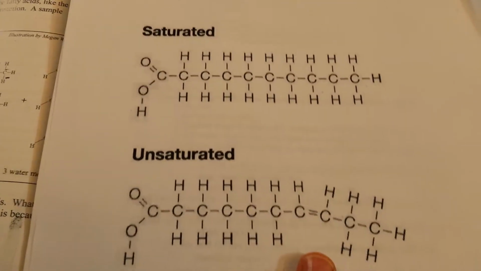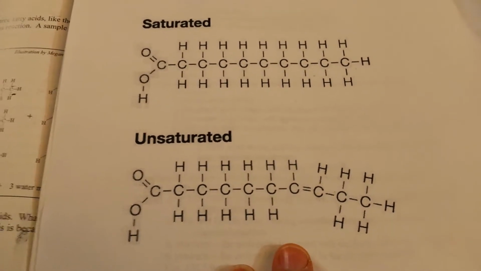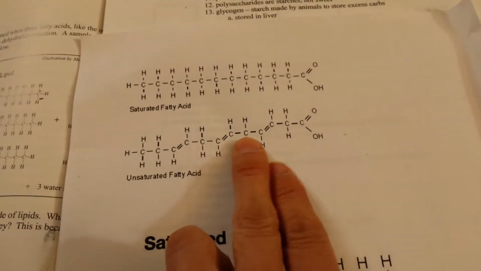You've probably heard about trans fats, and people talk about how trans fats are so bad for us. Trans fats were created by scientists because they would take our polyunsaturated fats, like vegetable oil.